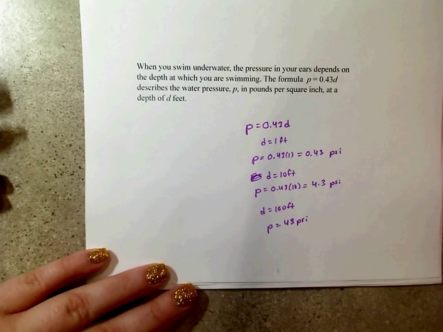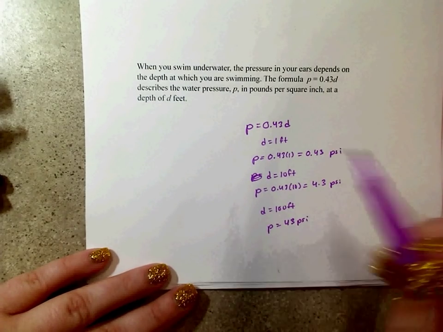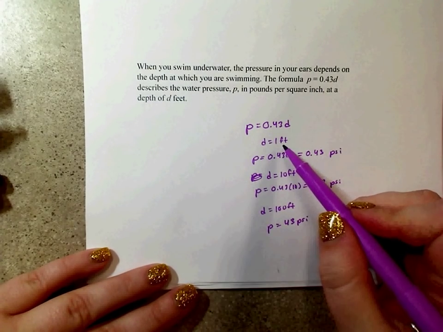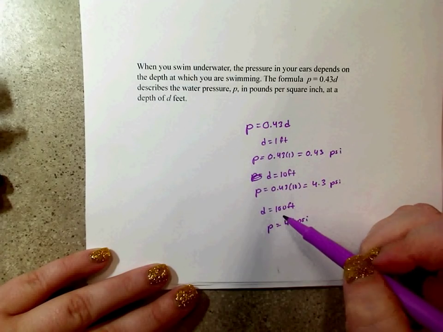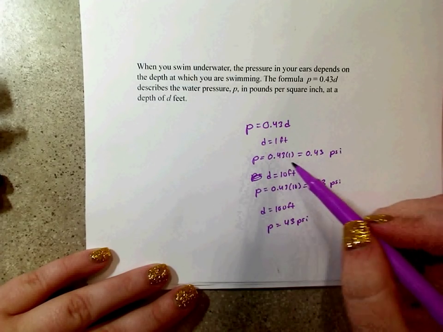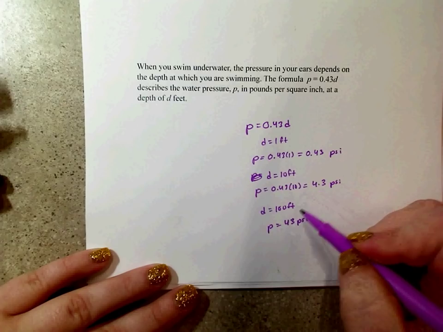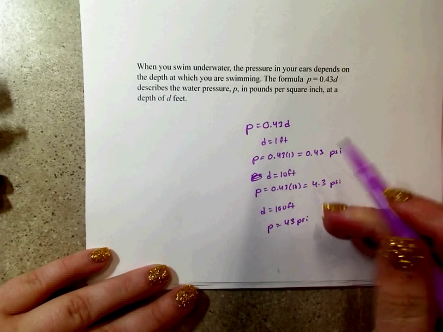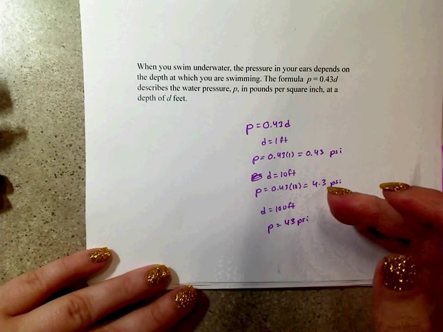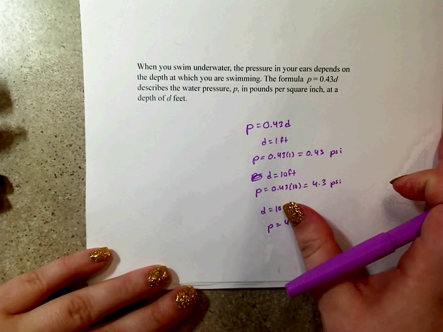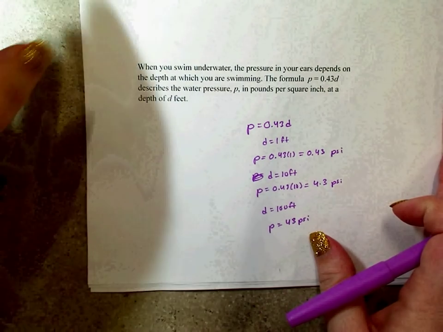So the relationship between the variables is such that as the depth gets larger, as you go from 1 to 10 to 100, the pressure also gets larger, 0.43 to 4.3 to 43. So they have a relationship such that when one grows, so does the other, and that's called direct variation, or directly proportional to.